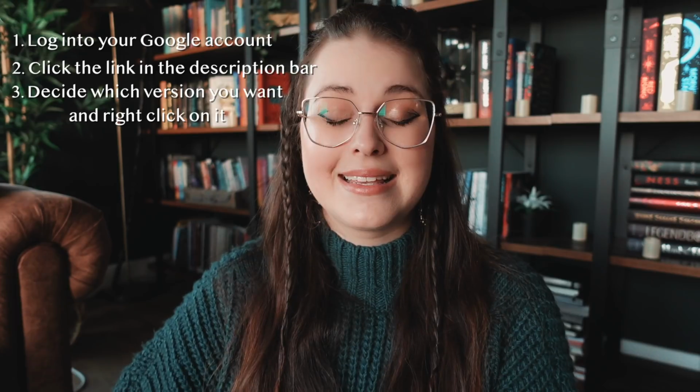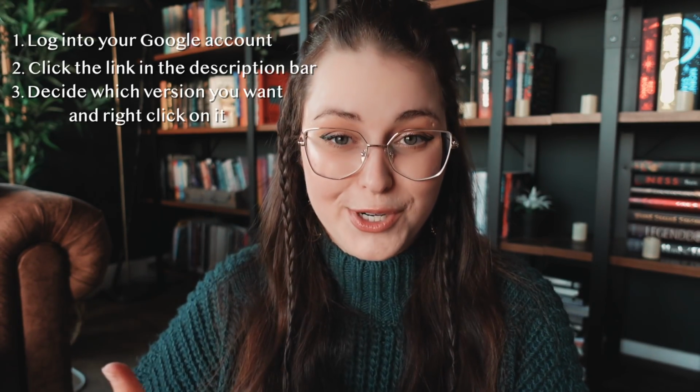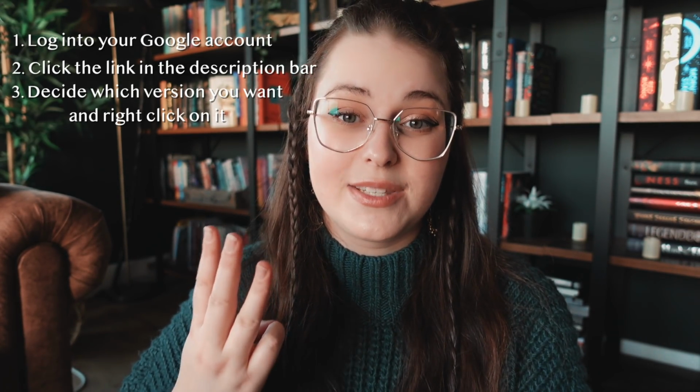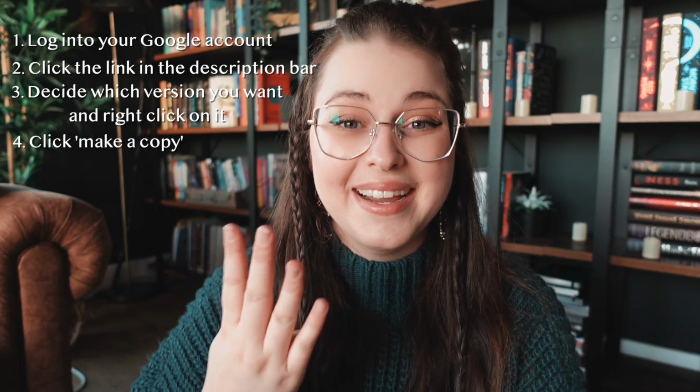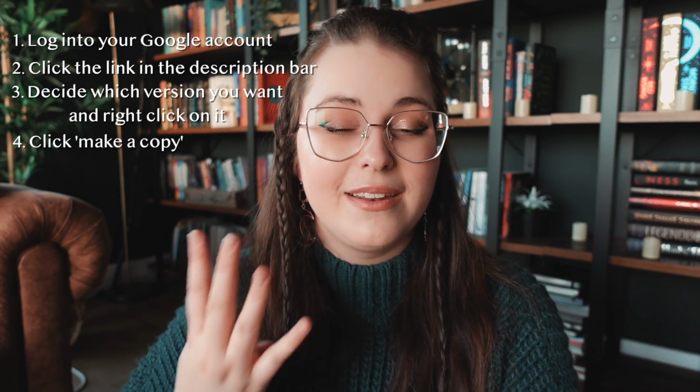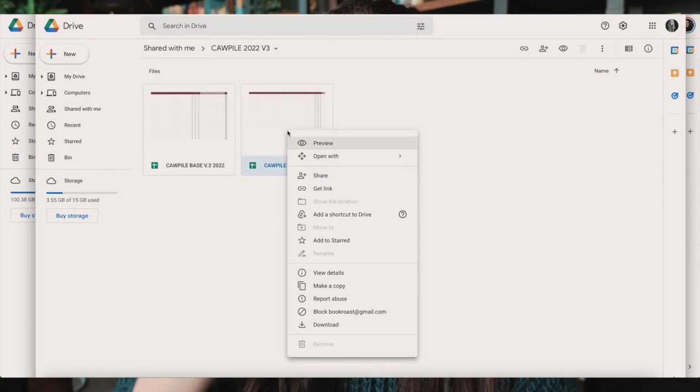These are step by step what you need to do to get your own copy. Step number 1, be logged in into your Google account. Step number 2, click the link in the description bar. This will take you to the Google Drive folder where my empty copies are for you to make a copy of. Step number 3, decide which version you want from later in the video. Right click on that spreadsheet. Step number 4, click make a copy. Now this will create a copy in your own G Drive for you to then freely use.